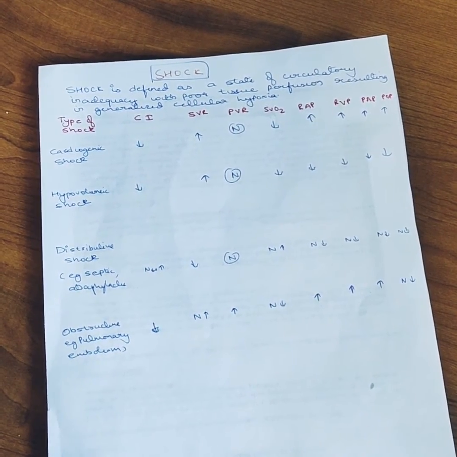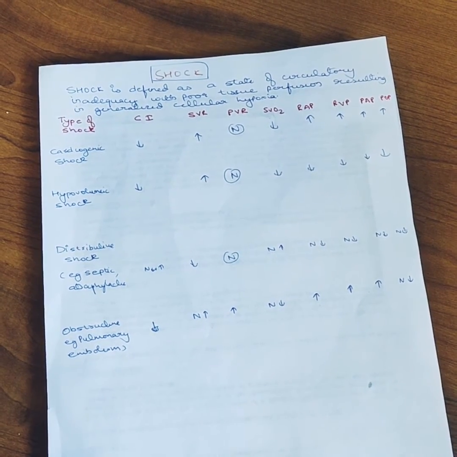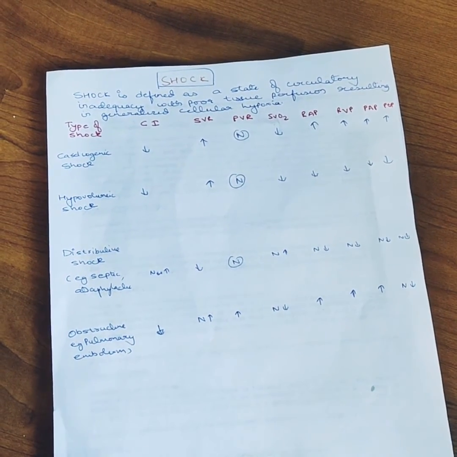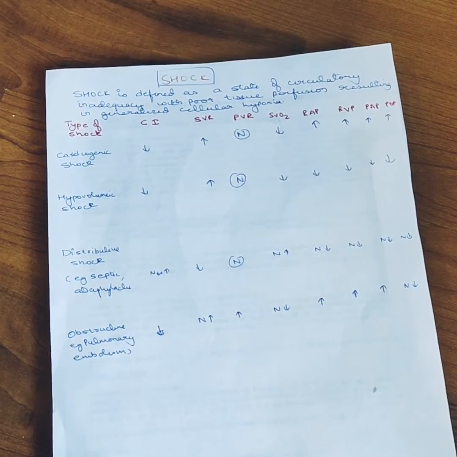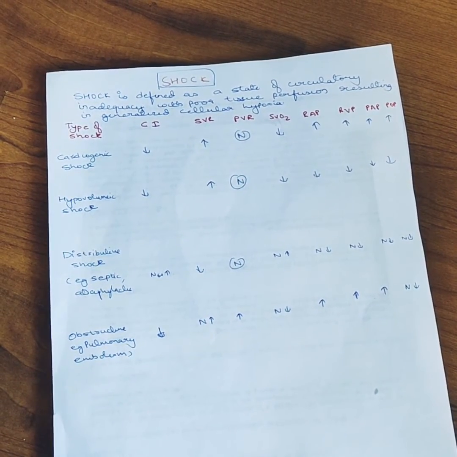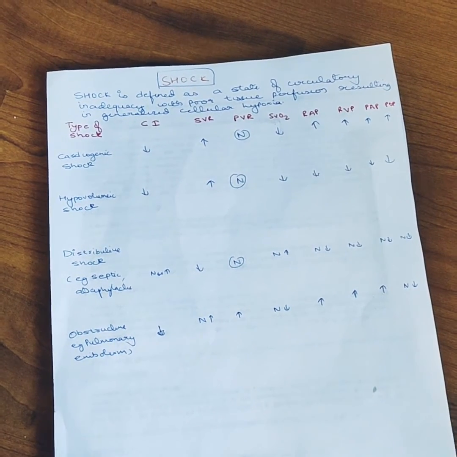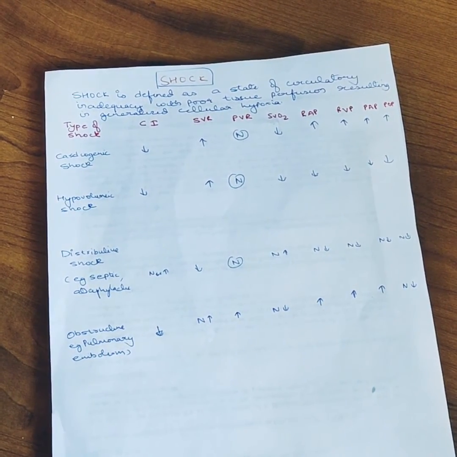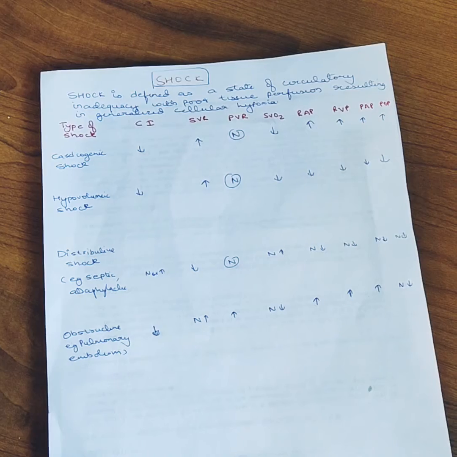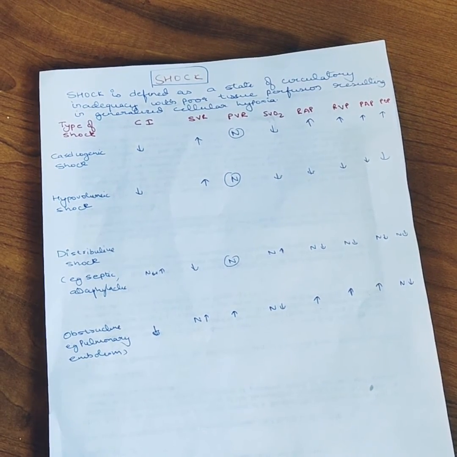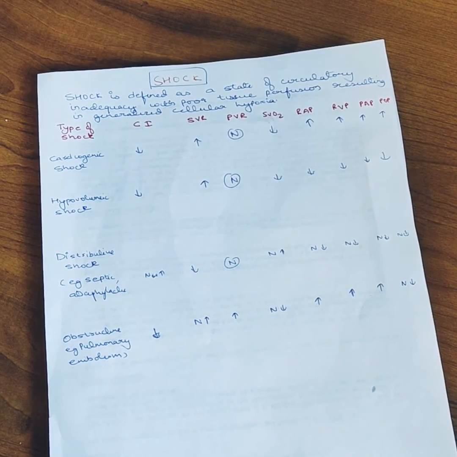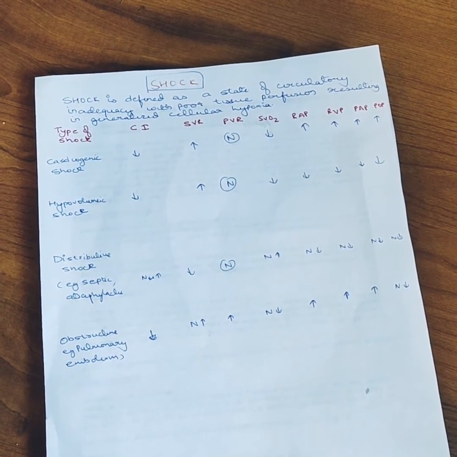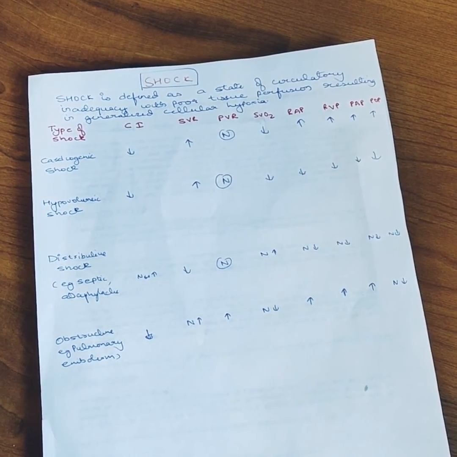Obstructive, when there is some embolus, so obviously there will be less supply to the heart, so the cardiac index will be low, the SVR will be increased, the PVR will also be increased, and the SVO2 will be decreased. The pressure on the heart will be increased, so the RAP, RVP, PAP will be increased, but the PAOP can be normal or decreased.